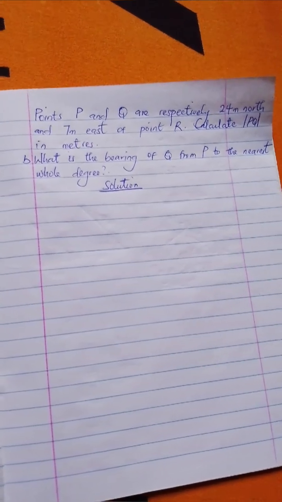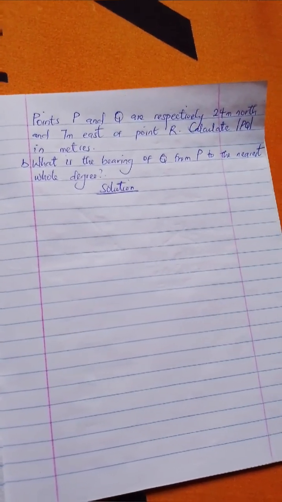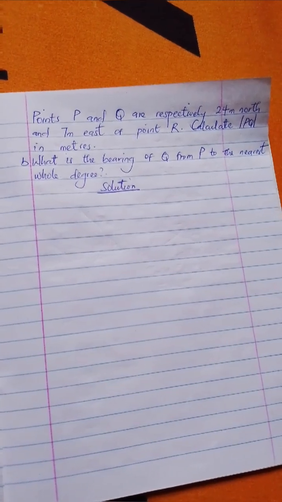Let's take a look at this question. The question says, points P and Q are respectively 24 meter north and 7 meter east of point R. A. Calculate line PQ in meters. B. What is the bearing of Q from P to the nearest whole degree? I'm going to be starting with A.